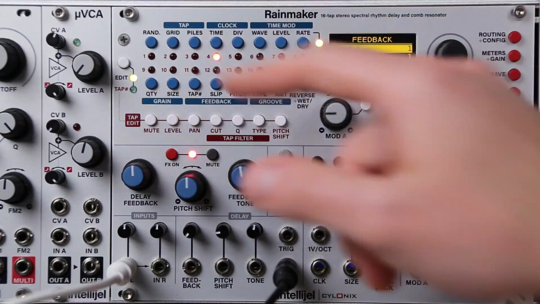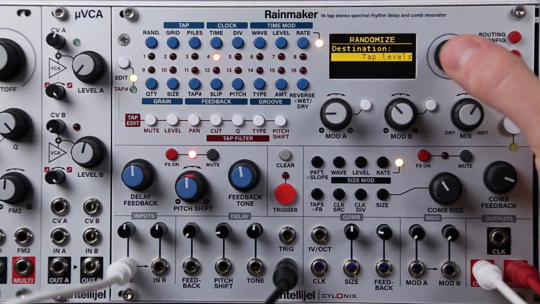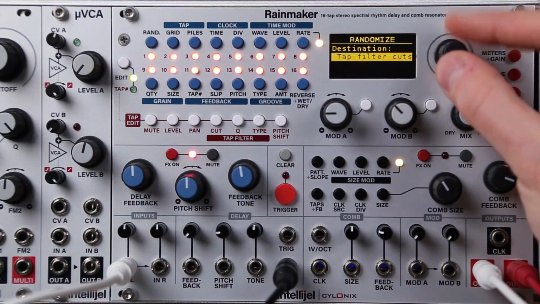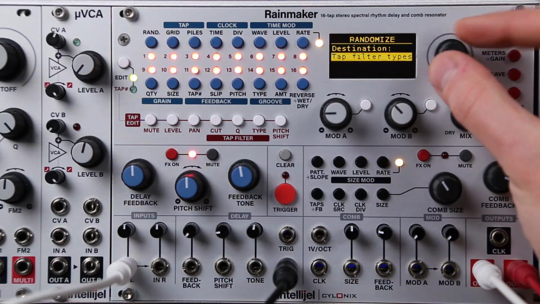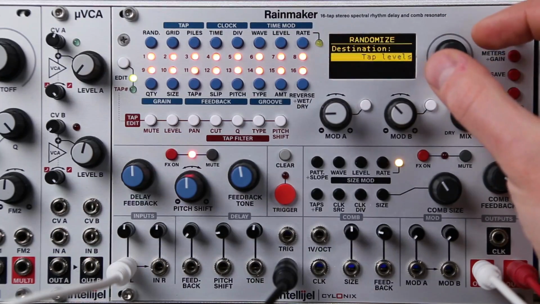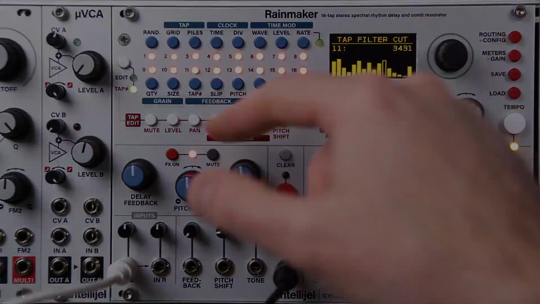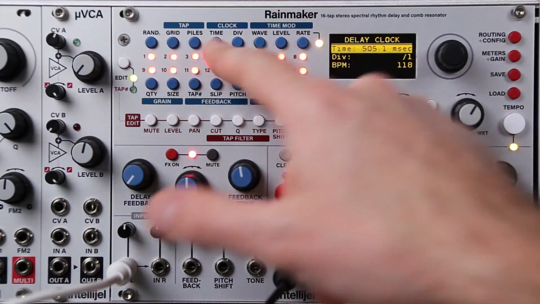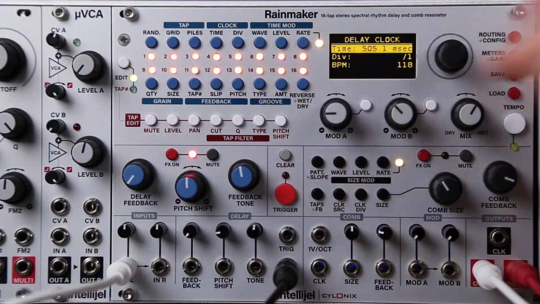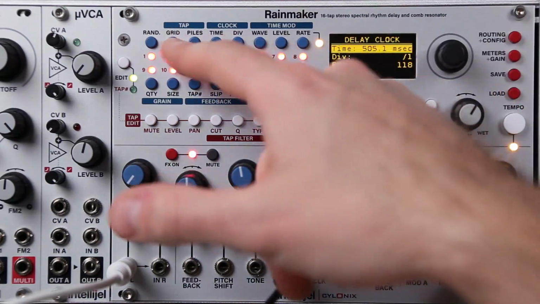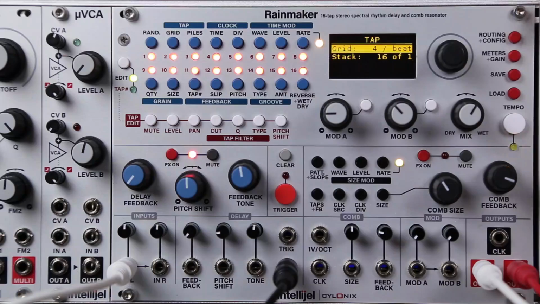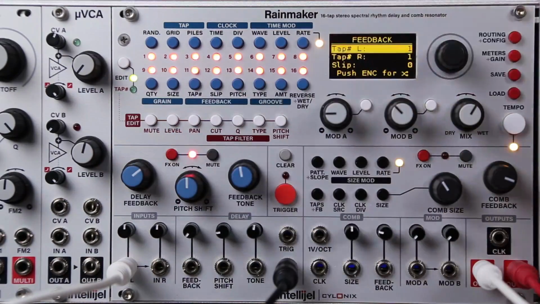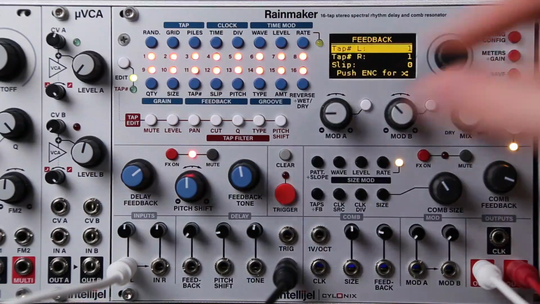To make this more noticeable, let's get some more taps going here. So now both are set to 1. The time division is at about just under 120 beats per minute, and it's dividing it by 4. So if we bring up the feedback, we'll be able to hear it doing it based on the timing of that.